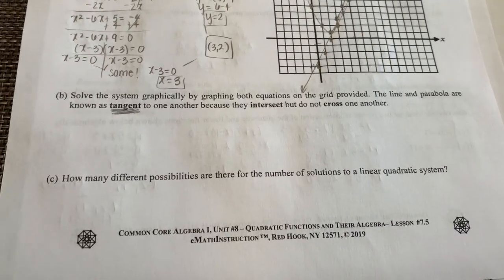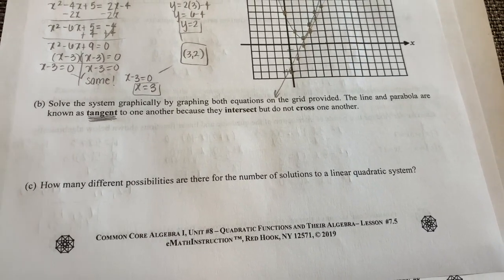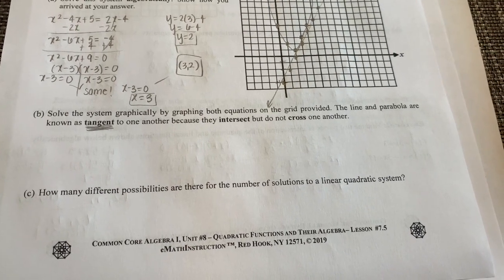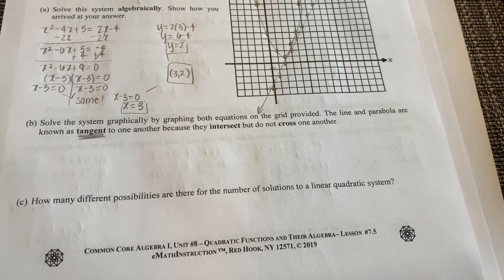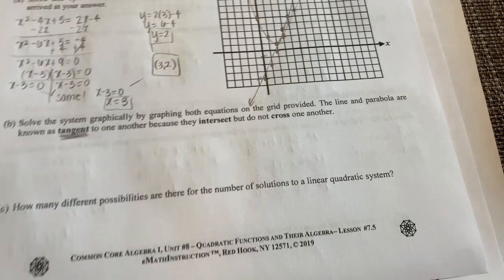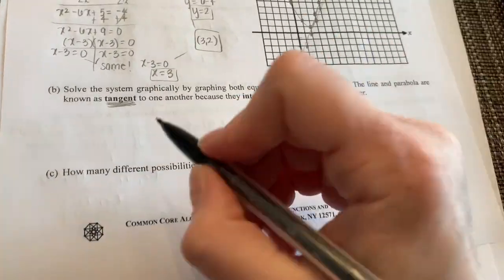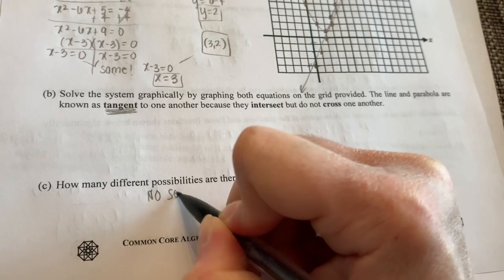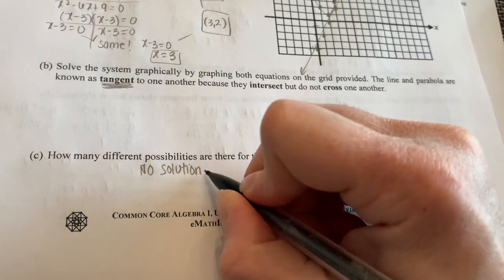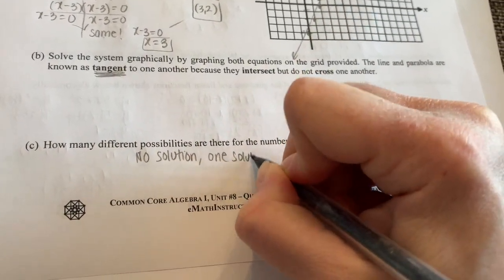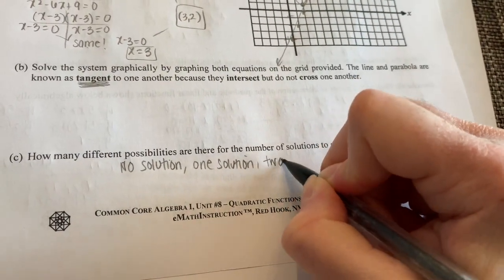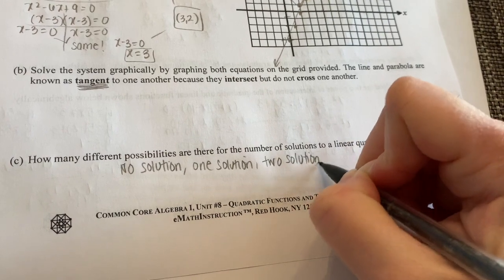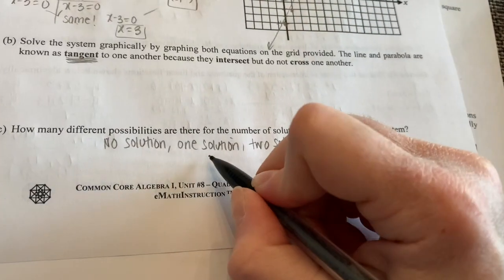So how many different possibilities are there for the number of solutions to a linear quadratic system? We can either have no solution. Think about it. If these aren't touching at all, there will be no solution at all. We could have one solution, like this one, or we could have two solutions, as is typical. So there are three possibilities.